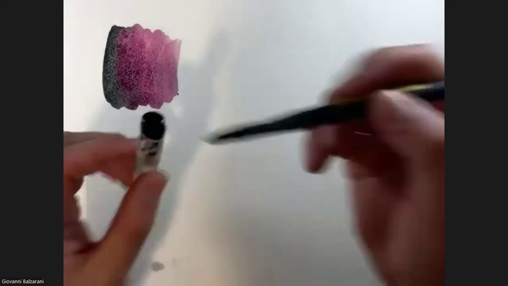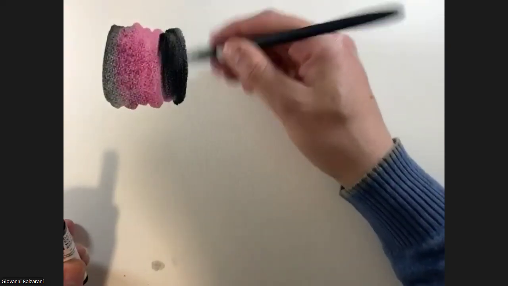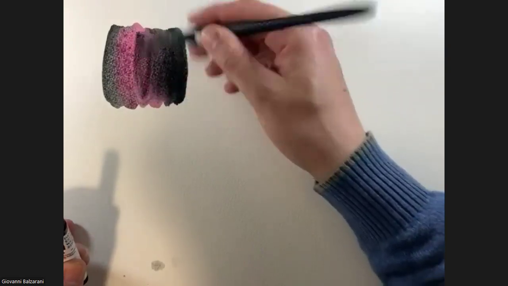May I ask a question? Yeah. Somebody has posted, can a paint color be in more than one family? Thank you. Colore può essere di più di una famiglia. Yes, could be, absolutely.